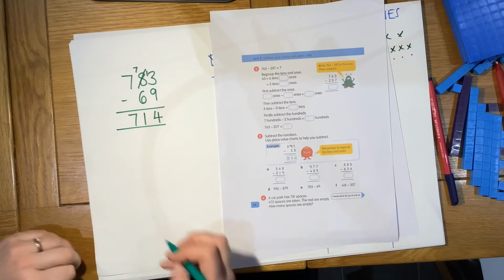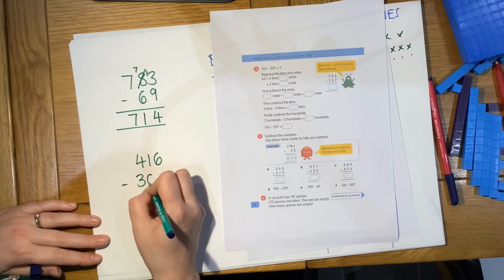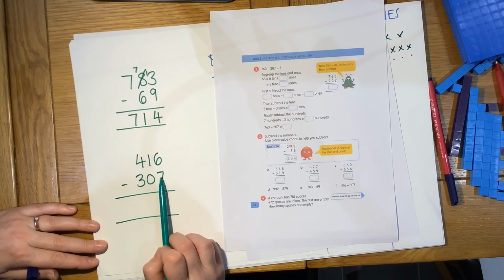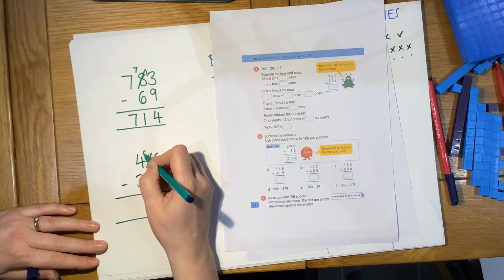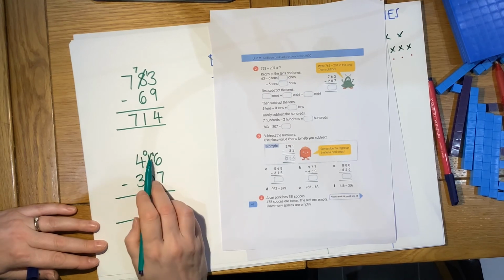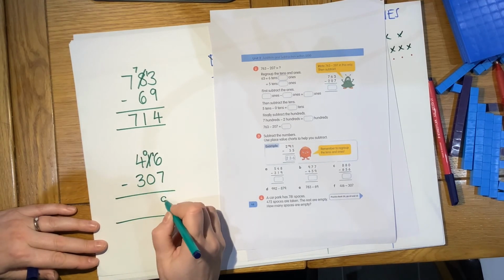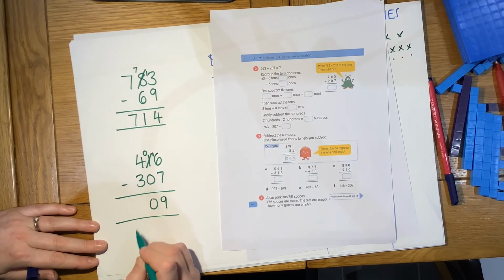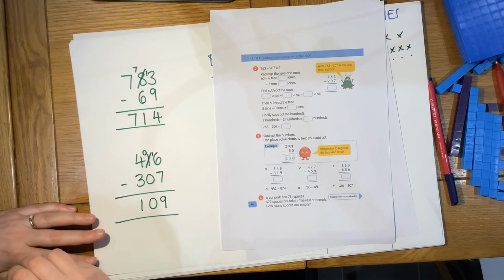And then the last one, 416 take away 307. First, subtract the ones. 6 ones take away 7 ones. Can't do that. I'm going to exchange. I'm going to take that 1, meaning there'll be none left, and I'm going to move it over to the ones column as a 10, giving me 16 ones take away 7 ones, which is 9 ones. 0 tens take away 0 tens, 0 tens. And 400s take away 300s is 100, giving 109.